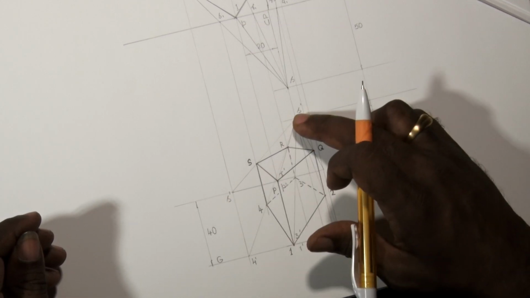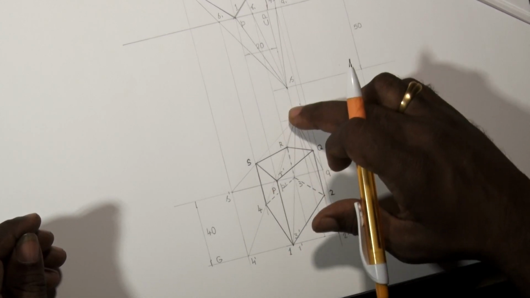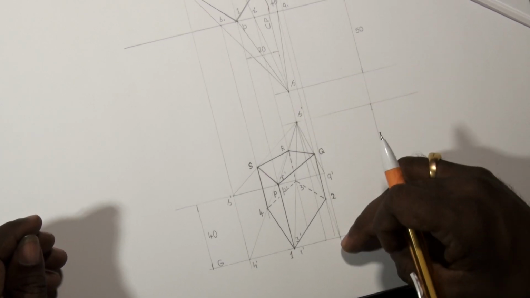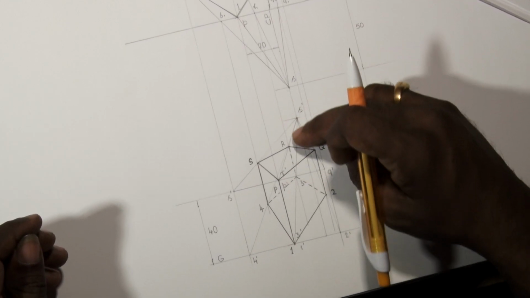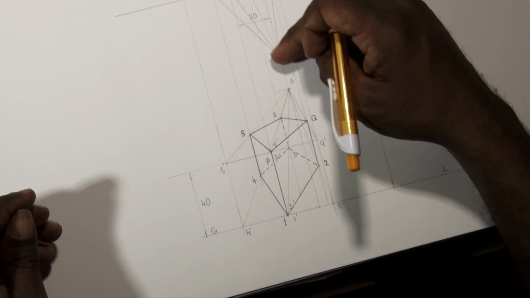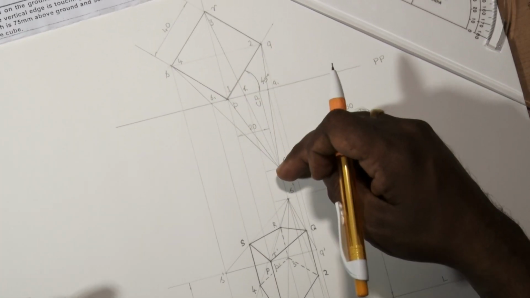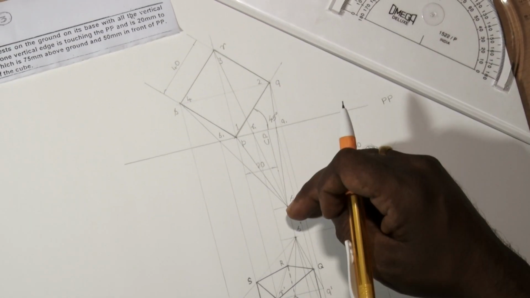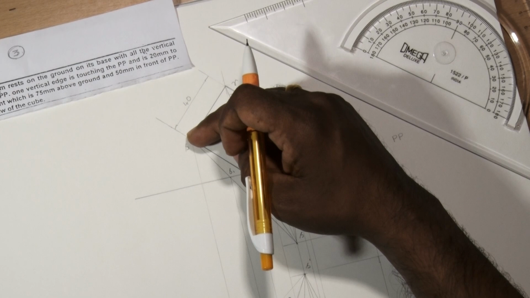Afterwards we make use of rays to join point S dash with station point S dash, point R dash with station point S dash, point P dash with station point S dash, point Q dash with station point S dash, point 2 dash with station point S dash, points 1 dash, 3 dash with station point S dash, point 4 dash with station point S dash. Similarly, we join all the top view points with the top view station point: SP1P, S2QS, then S3RS, then S and the point S, station point S, then the point 4.